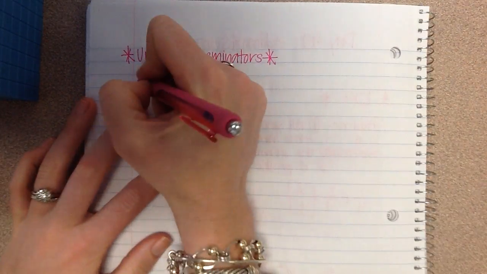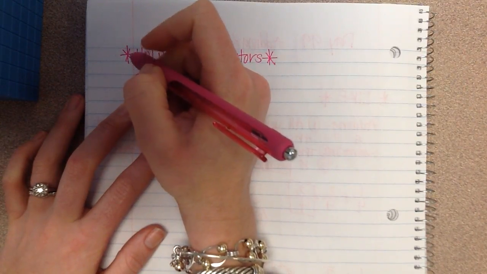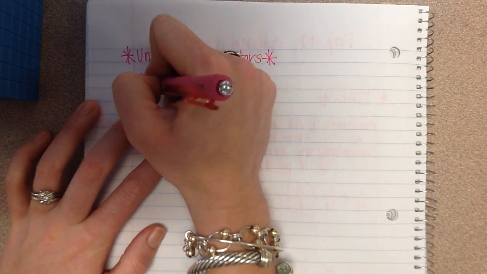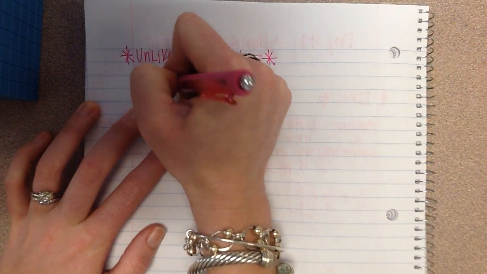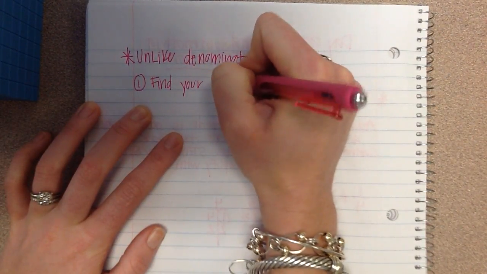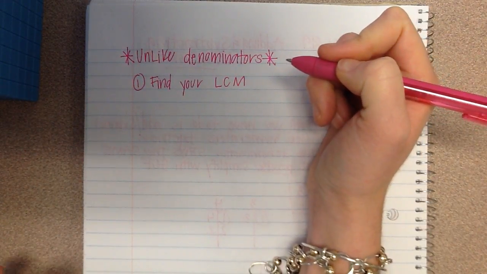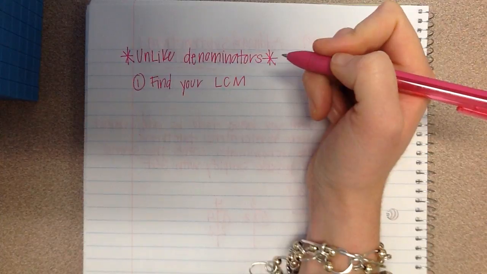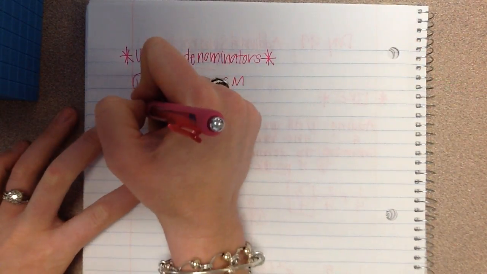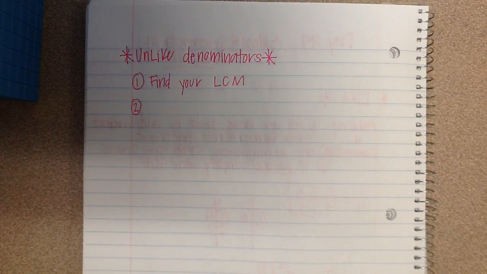Okay, so step 1. Find your LCM. So you're going to do all your LCM notes, okay? You're going to do that. Then, step 2. Sorry, I'm referencing notes that I had from a few years ago, and I'm trying to simplify them for you.